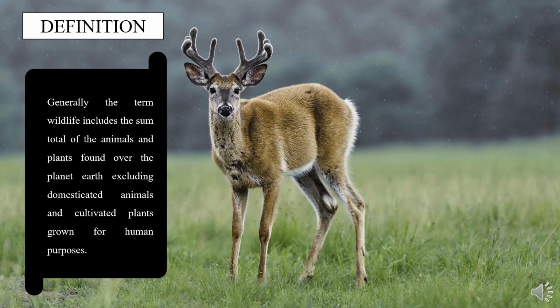In the same way, to a common man today, wildlife is all the life that he gets to see in the forest. So generally the term wildlife includes the sum total of the animals and plants found over the planet Earth, excluding domesticated animals and cultivated plants grown for human purposes.